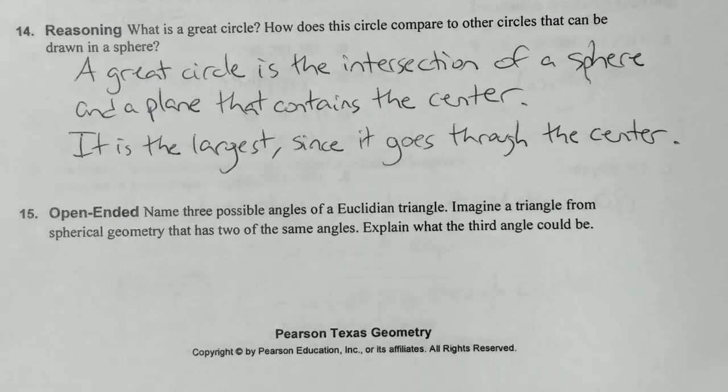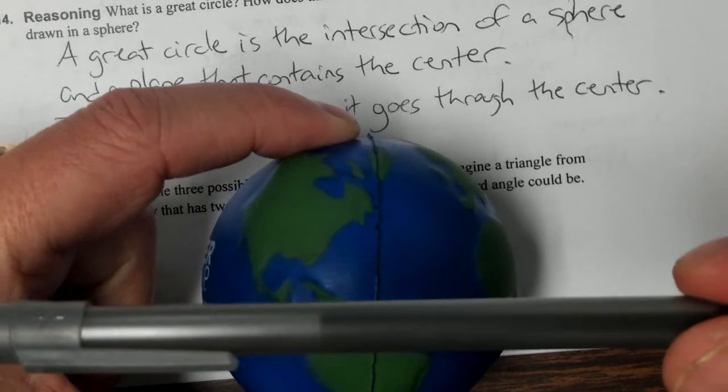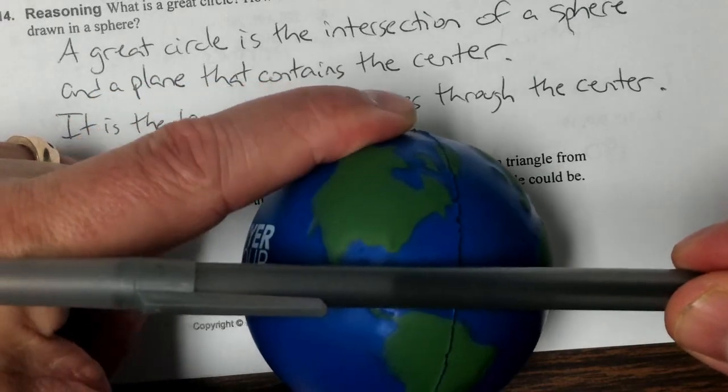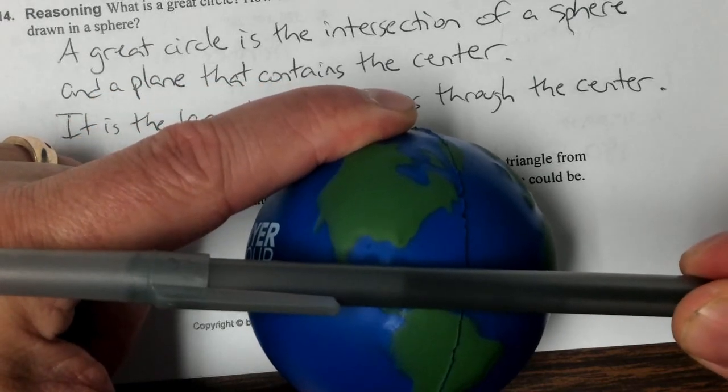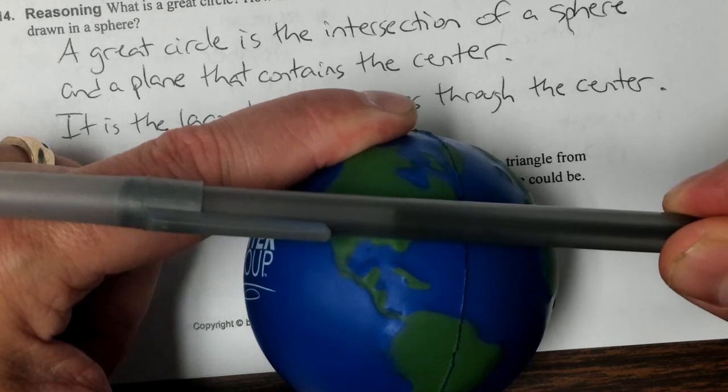It is the largest, since it goes through the center. So in other words, if I sliced this like this, this would be bigger than this one.